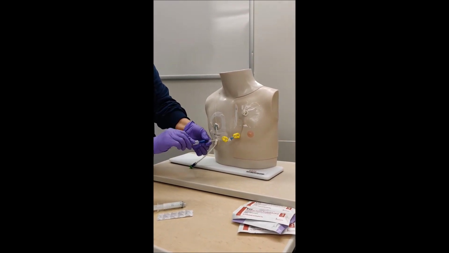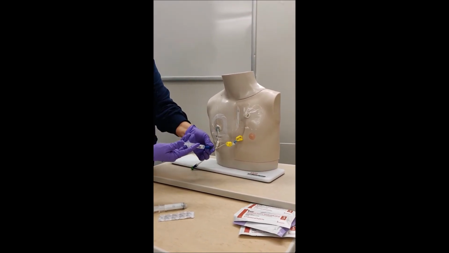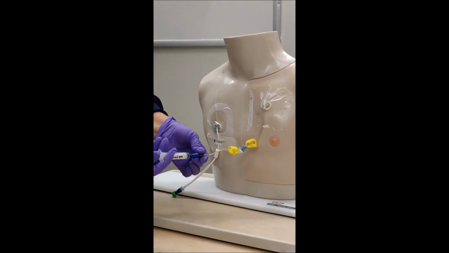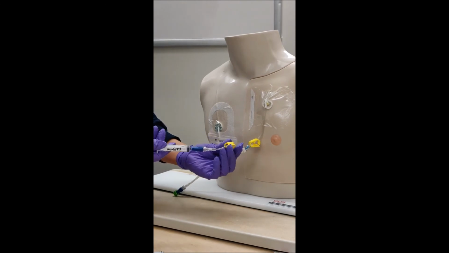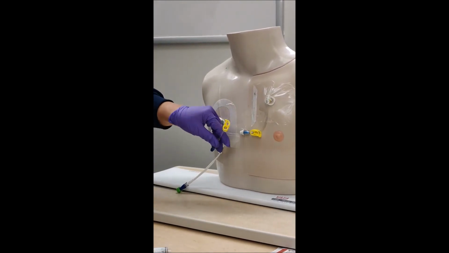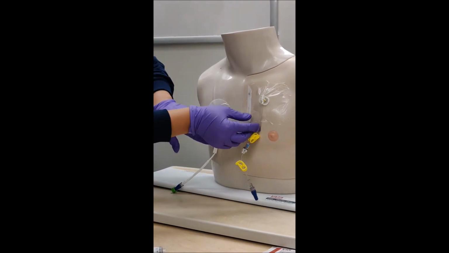I'll put my heparin in. Okay. Clamp. And now I'm ready to peel off the dressing.